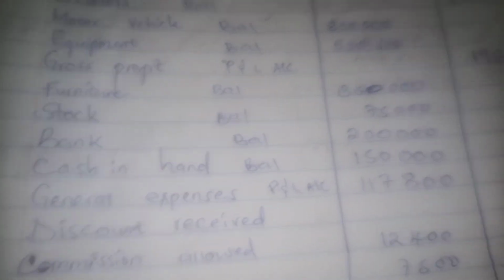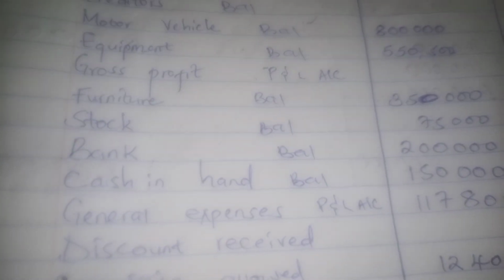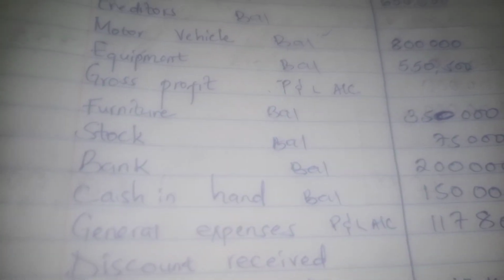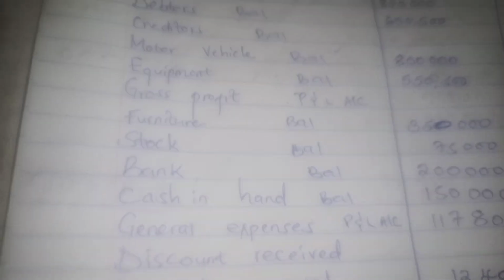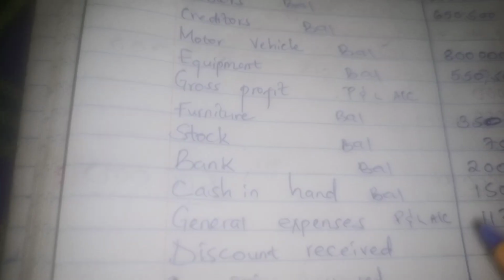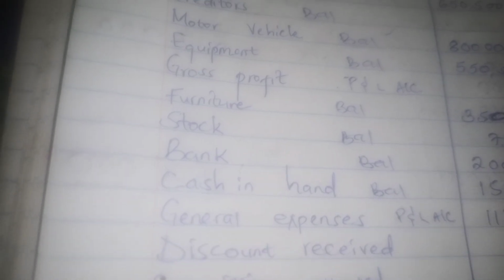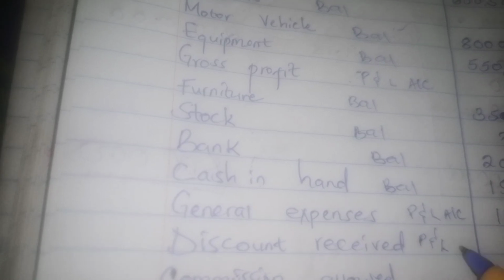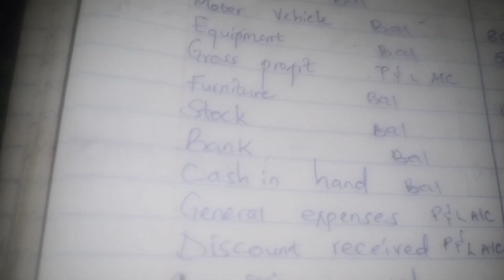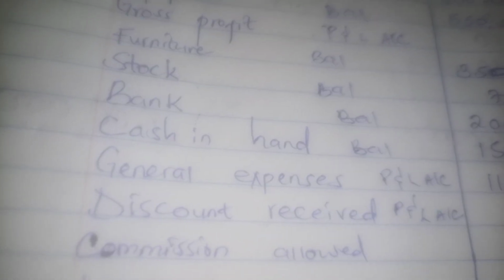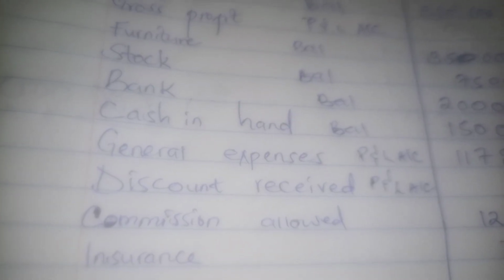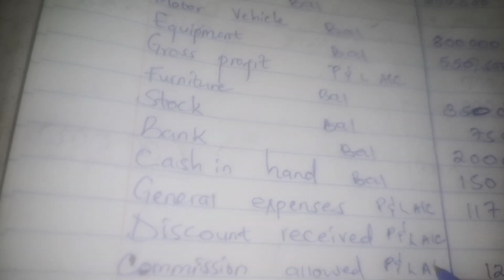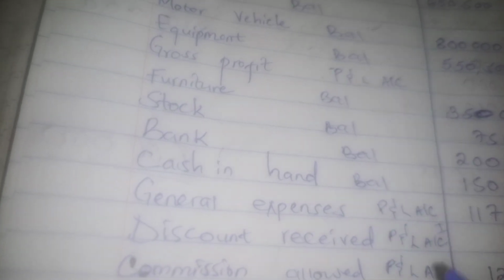Remember, in our profit and loss account, we'll be comparing income versus expenses. The other one is discount received. This is an income. To the profit and loss account, anything received is an income. Then we have commission allowed. Commission allowed goes to the profit and loss account. Remember, this is an expense, this is an income.